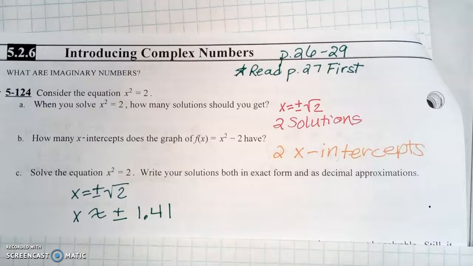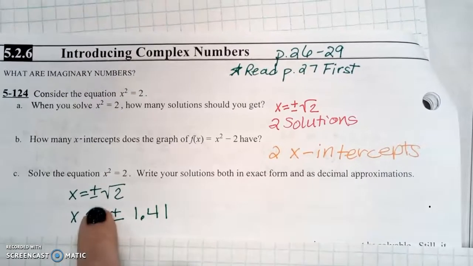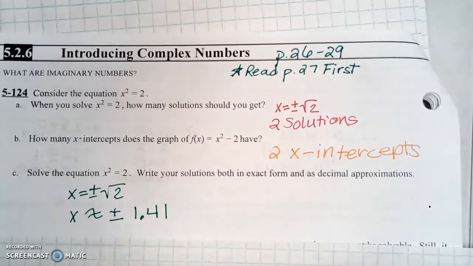Okay? Part C says, solve the equation x squared equals 2. Write your solutions both in exact form and as decimal approximations. So in exact form, we have plus or minus the square root of 2.